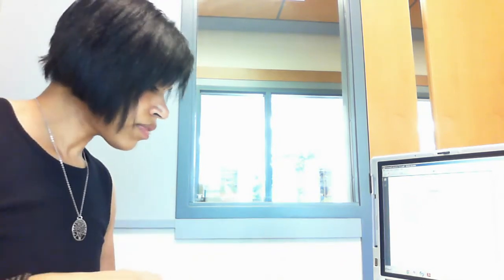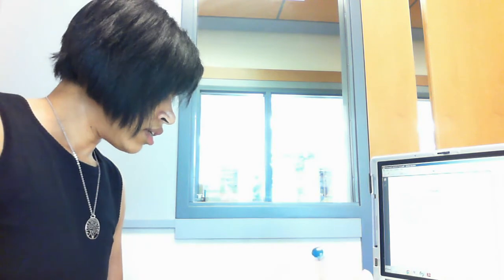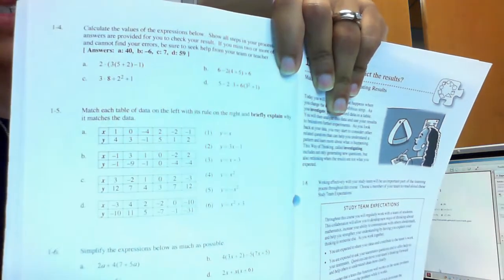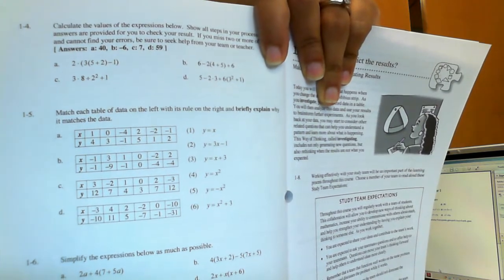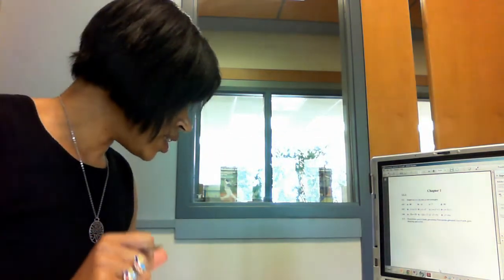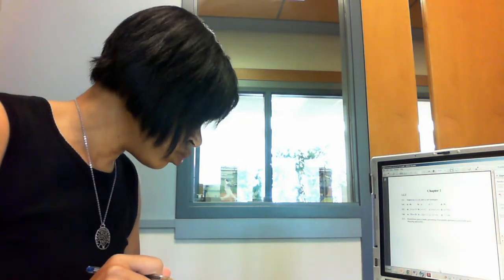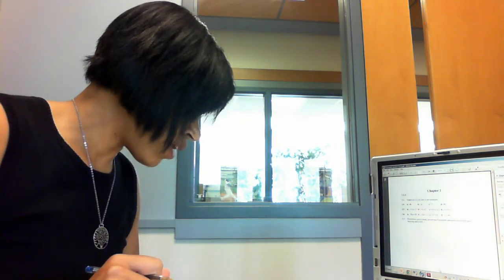So, I'm working. I've been working for a while, 15, 20 minutes, and I've gotten to problem 1-5. Okay? So problem 1-5, ooh, there it comes. And it's backwards for you. Isn't that fun? Okay, so 1-5 is the problem that says match each table of data on the left with its rule on the right and briefly explain why it matches the data.